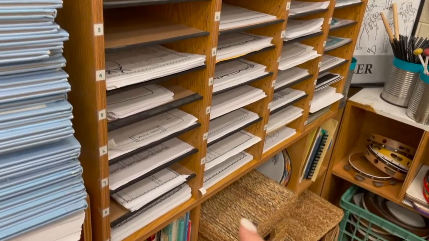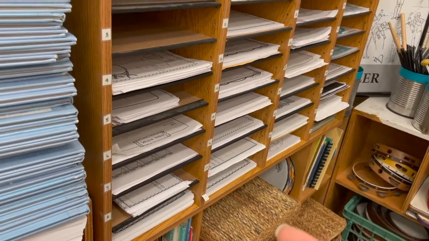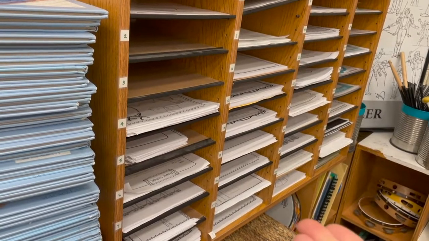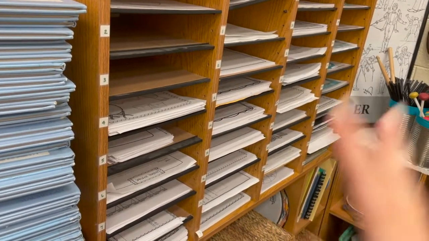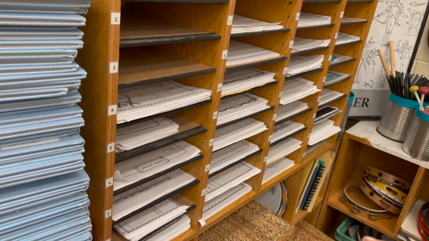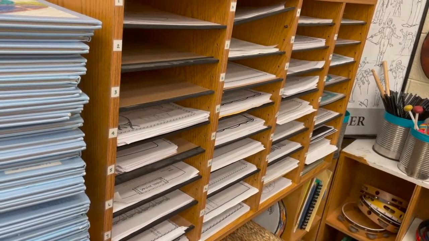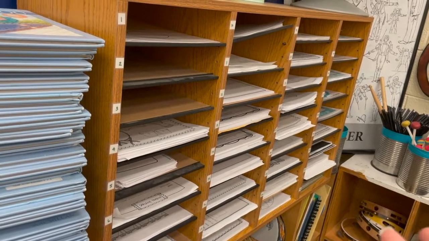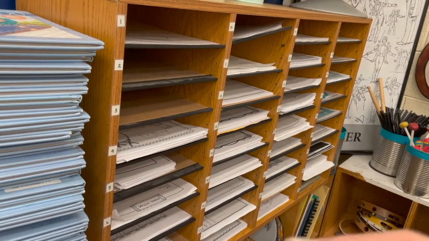I keep mostly things that we're doing in class. So if we have something that we're doing, I'll kind of organize them here. Right now this is just pretty much extra stuff. So these are like things for subplans or things if I just have to randomly go to a classroom. They're just kind of grab and go, not really related to anything.